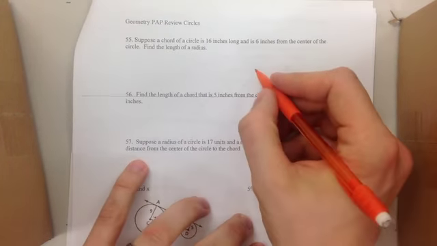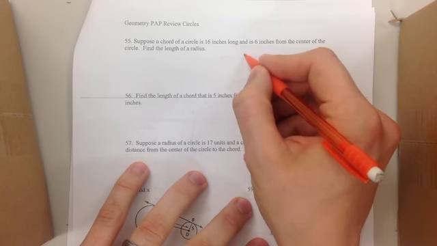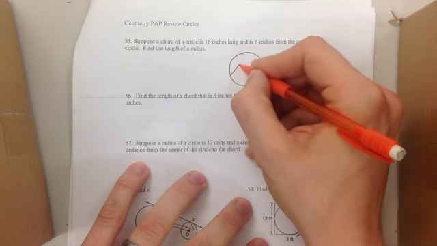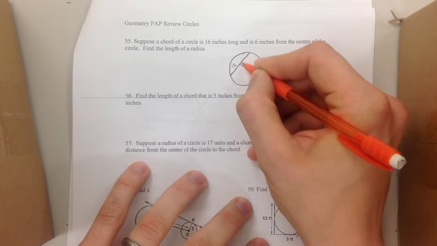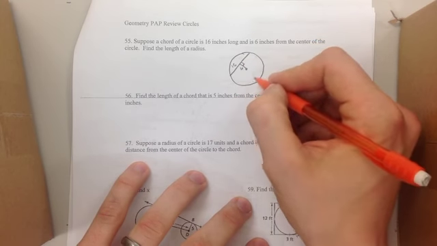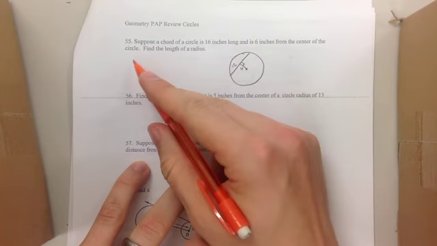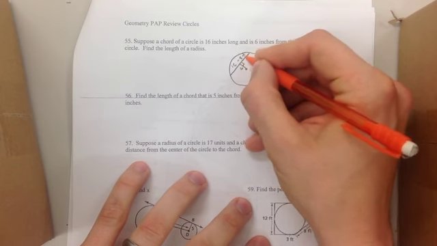55. Suppose a chord is 16 inches long and 6 inches from the center. Find the length of the radius. This is a vocabulary problem. We've got a chord that is 16 and it is 6 inches away from the center. So the whole thing is 16. That means half of it is going to be 8.